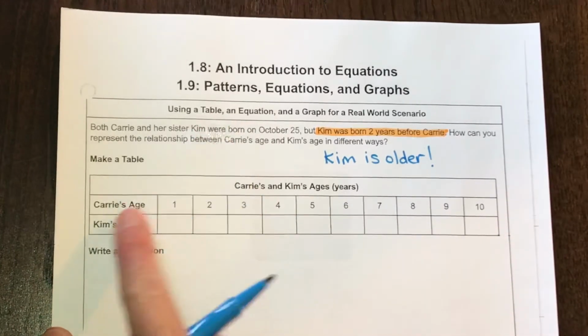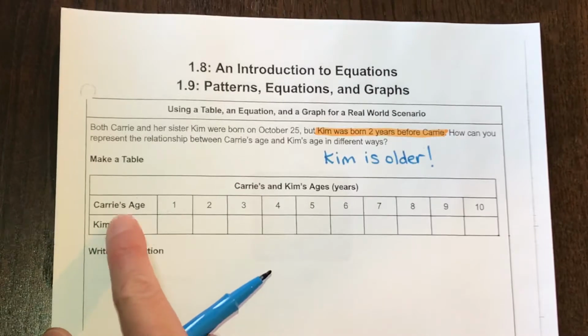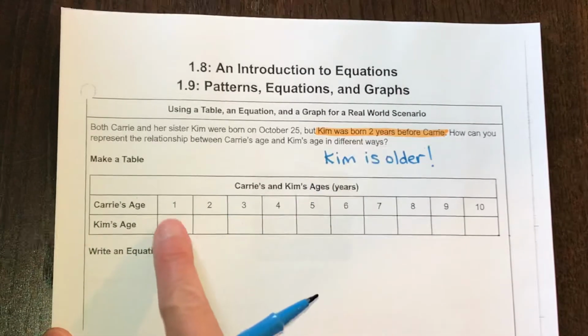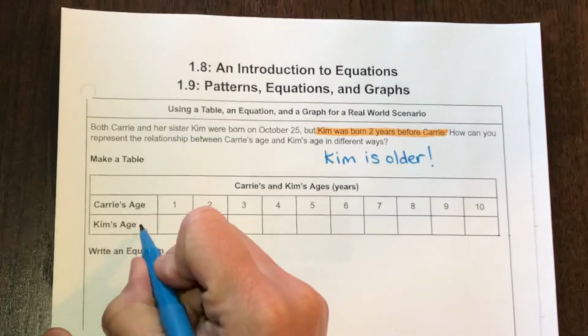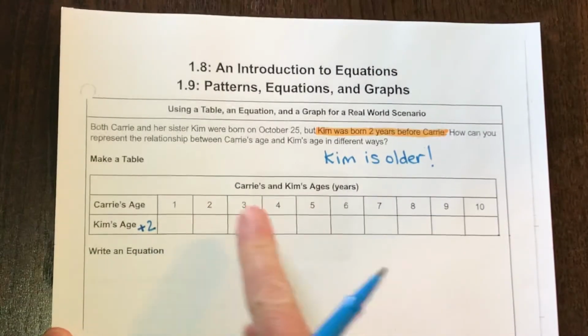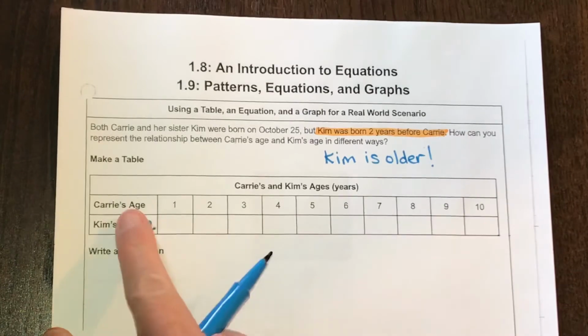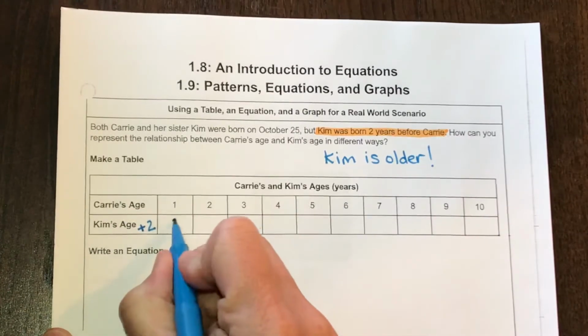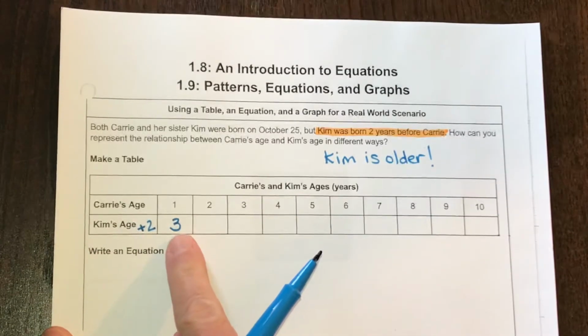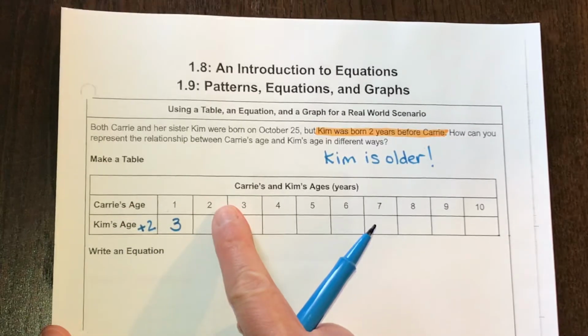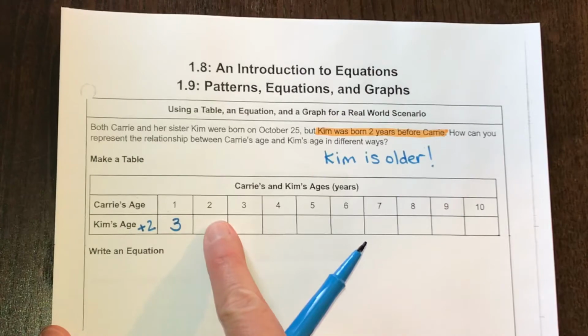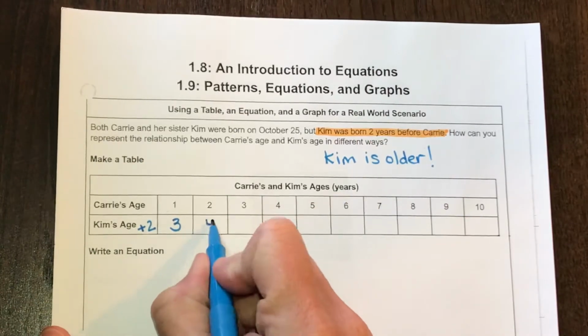to use my table, if Kim is older by 2 years, if Carrie is 1, what I'm going to be doing is adding 2 to each of these numbers. So if Carrie is 1 year old, that means that Kim is 2 years older than that, which would be 3. If Carrie is 2 and Kim is 2 more years than that, that means that Kim is 4.